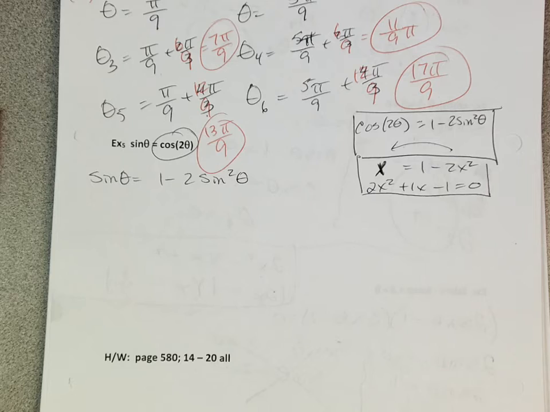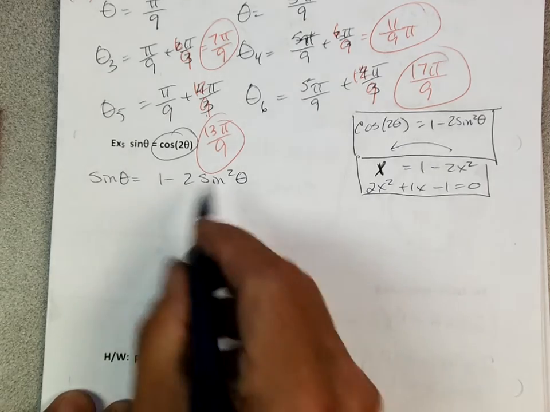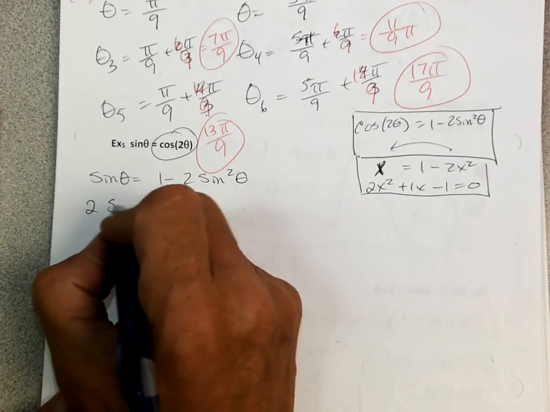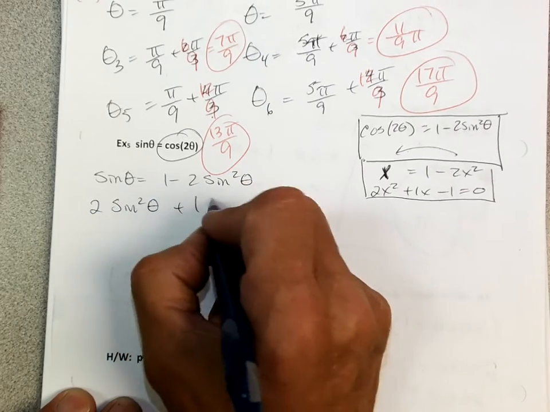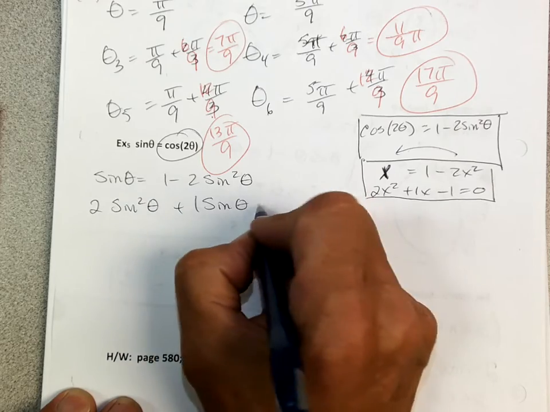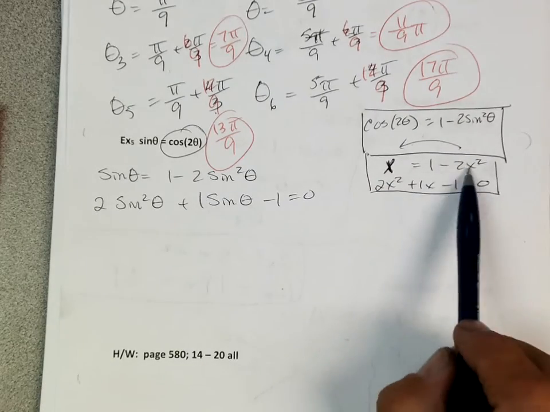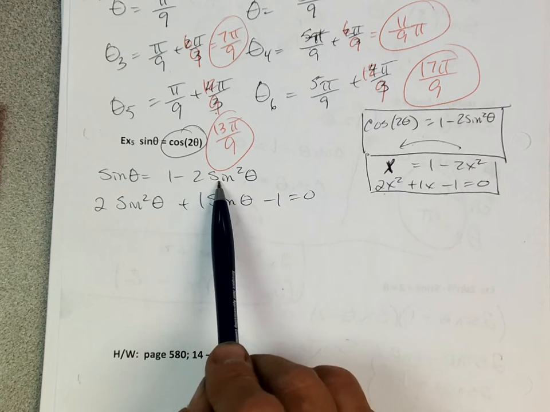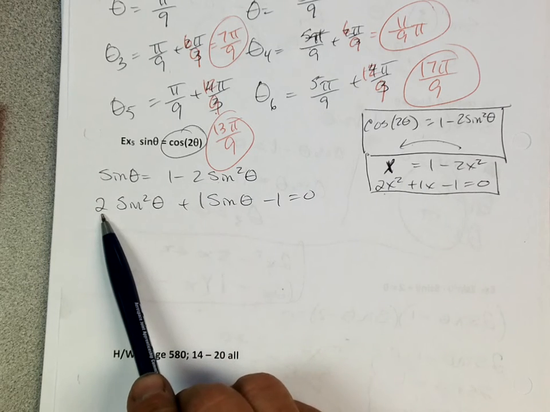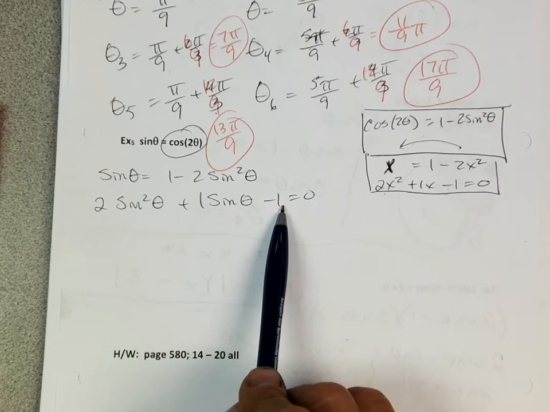So in order to factor, Dylan's totally right, I need to factor. So let me rewrite this as a positive 2 sine squared theta plus 1 sine theta minus 1 equals 0. Because I brought over the 2 sine squared theta and I brought over the 1, okay? Are we good at that?